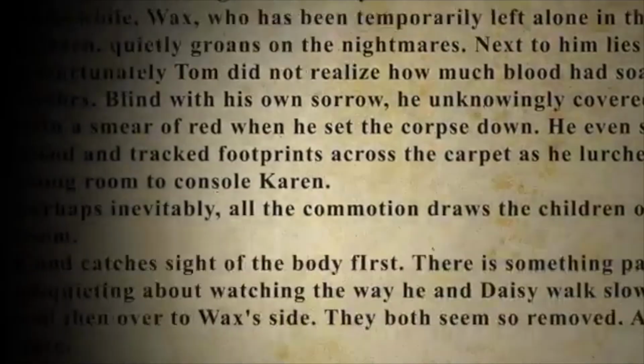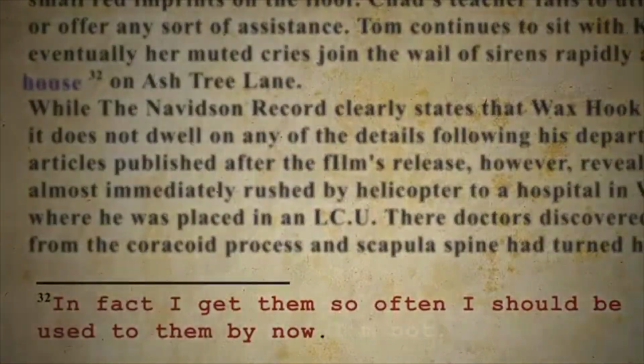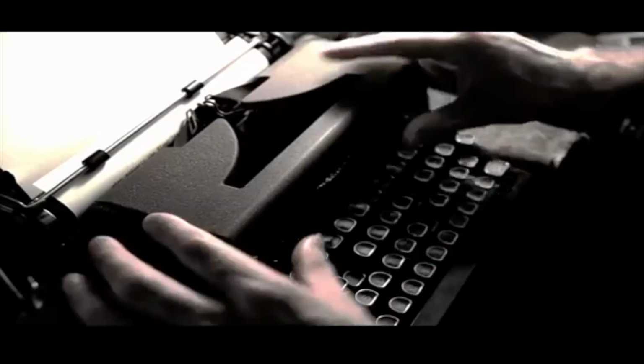If presented in the manner we've been exploring, the House of Leaves movie should be faithful to the presentation of the original text, the story of the eldritch house on Ash Tree Lane, filtered by the combined experiences of Will Navidson, Zampano, Johnny Truant, and us, the viewer.